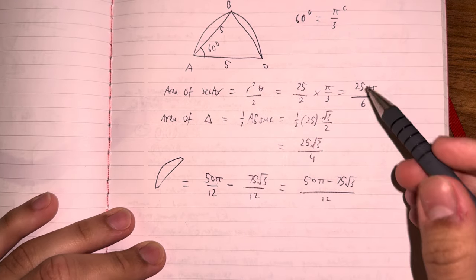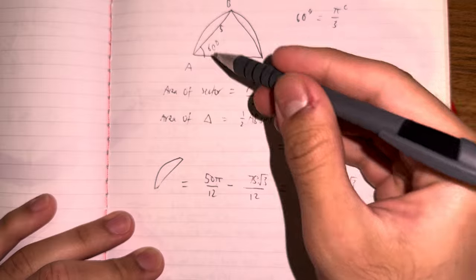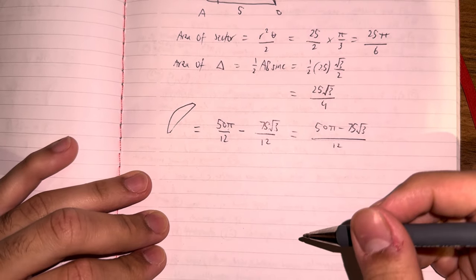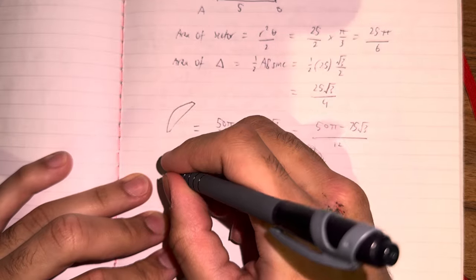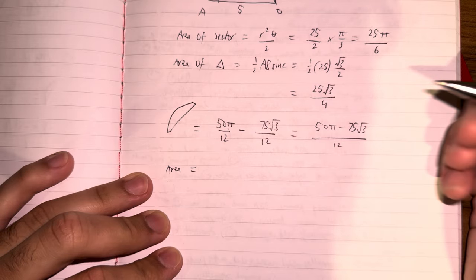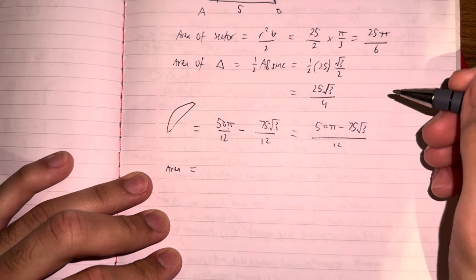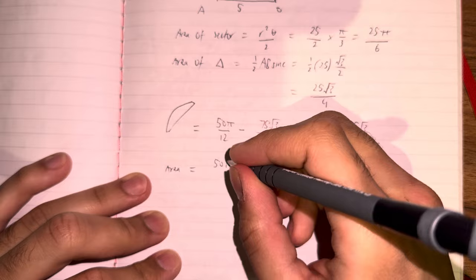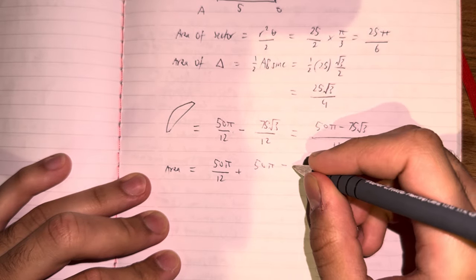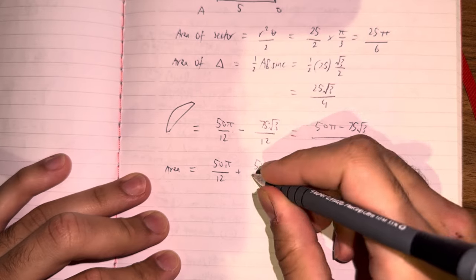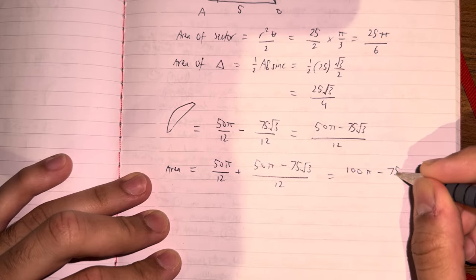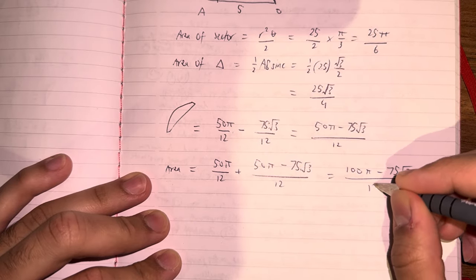Now we add this onto the original area of the sector to get the area of the whole shape. So area is equal to, and then we have to make a common denominator again, so I'm going to multiply top and bottom of this by 2. So 50 pi over 12 plus 50 pi minus 75 root 3 over 12, which is equal to 100 pi minus 75 root 3 over 12.